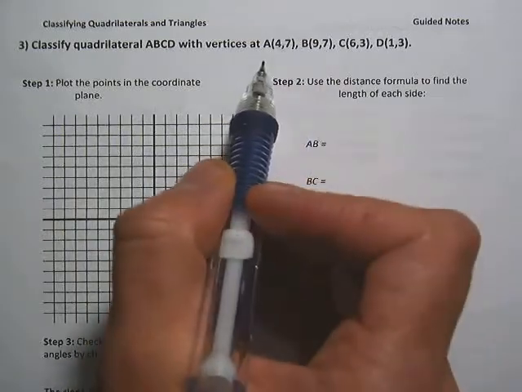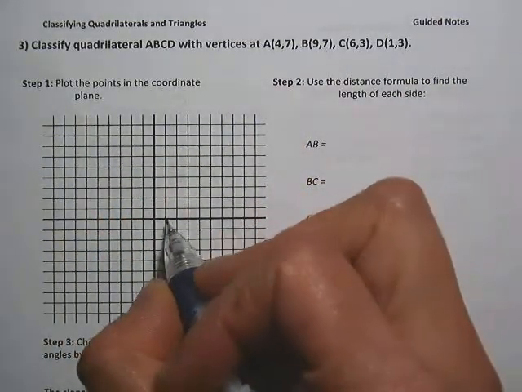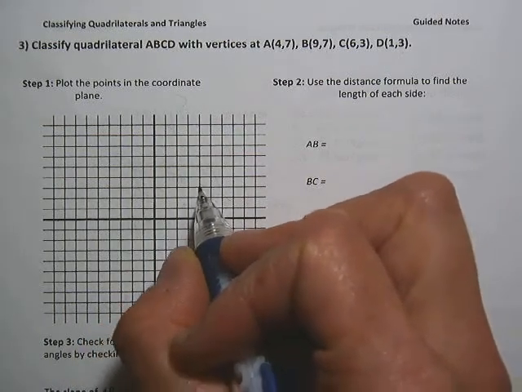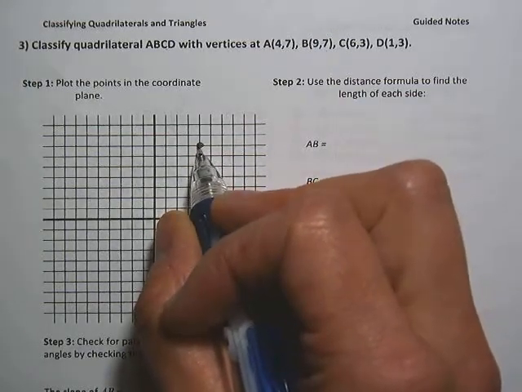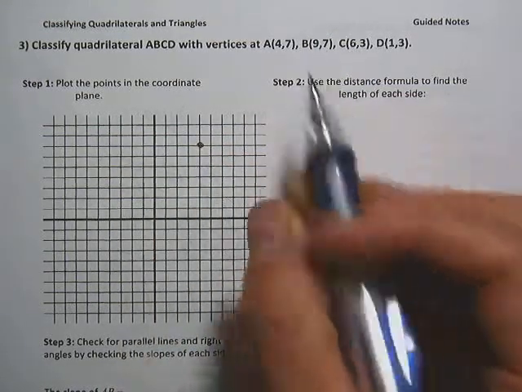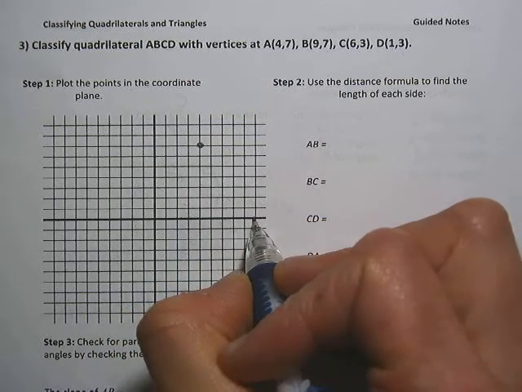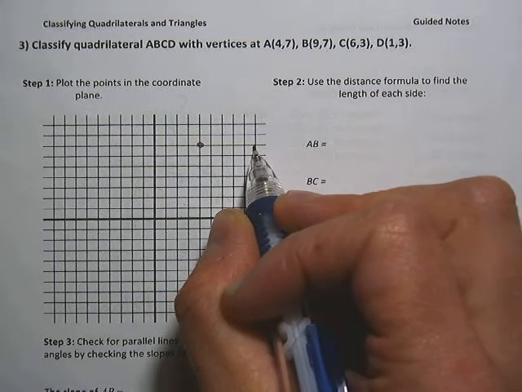So the first thing is you're going to plot the points. So let's graph the points. So we've got 4, 7: 1, 2, 3, 4, and then 2, 3, 4, 5, 6, 7. So that's A. Then we have negative 7: 1, 2, 3, 4, 5, 6, 7, 8, 9, and then 7: 1, 2, 6, 7.